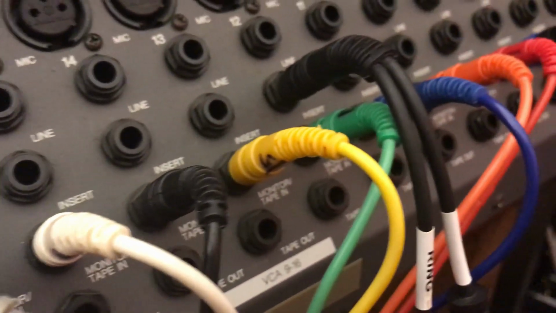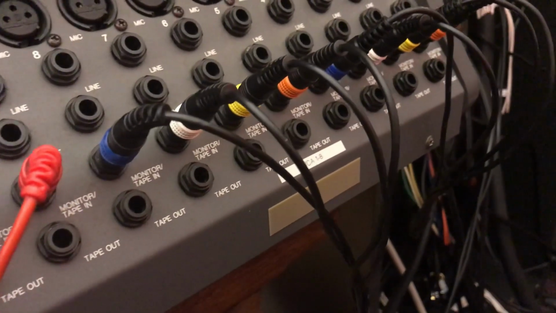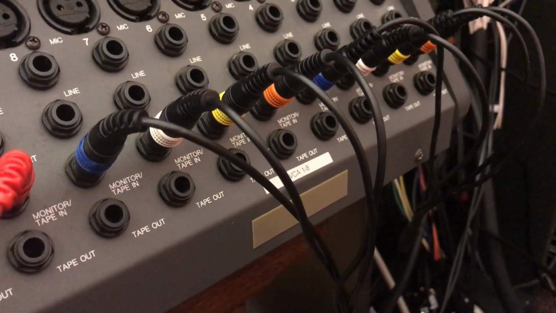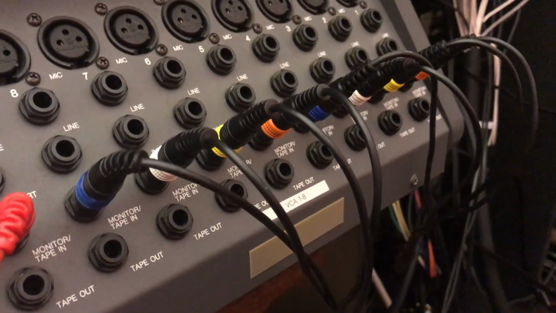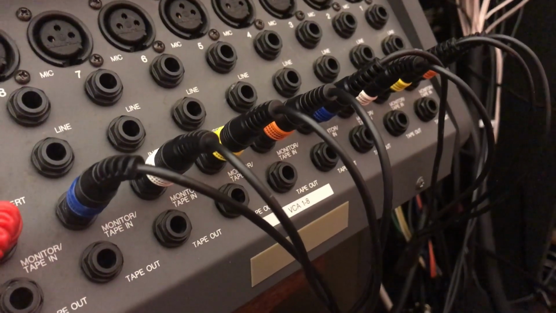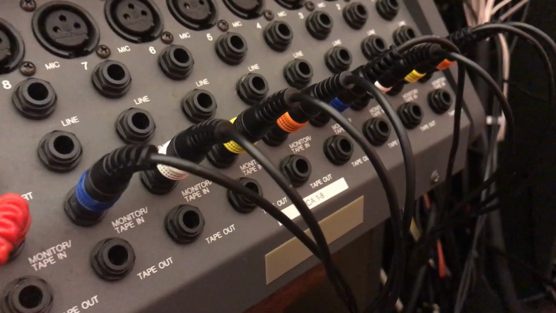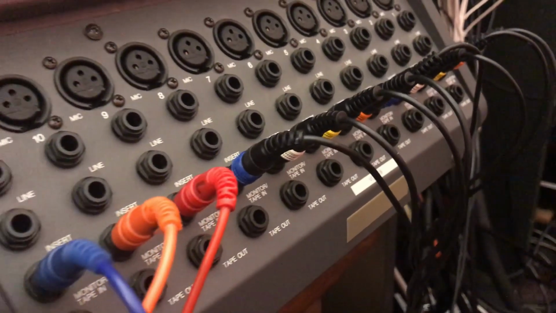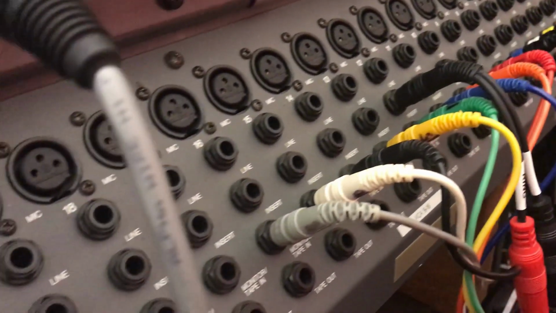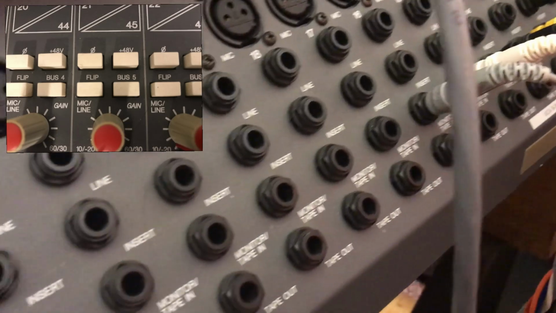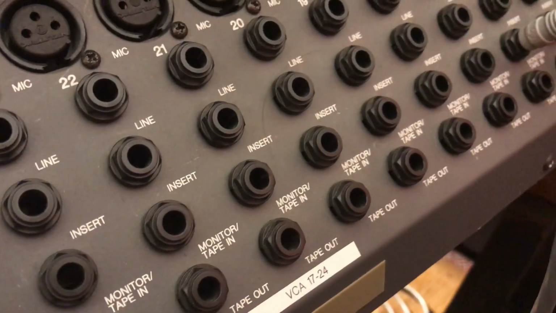If you've got an 8-channel interface, I would probably connect the first 8 tape outputs here on the back of the Topaz to the inputs of your interface, and then connect the outputs of the interface to the first 8 tape in, monitor tape in. That gives you the flexibility of sending the buses also to your interface by using the bus switch at the top of that channel to turn that tape out into a bus out.